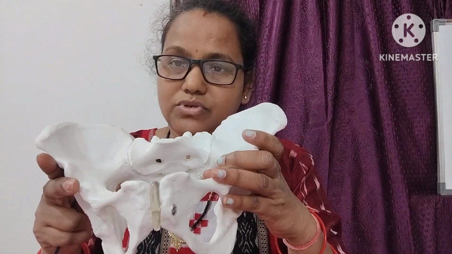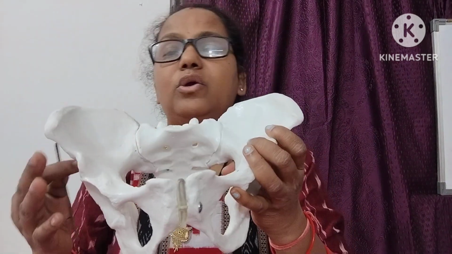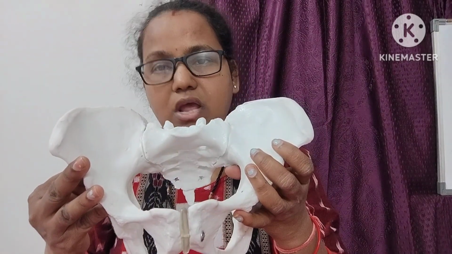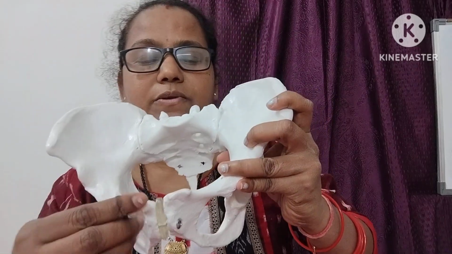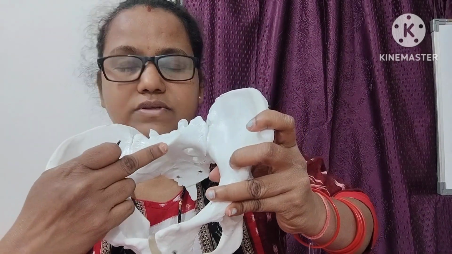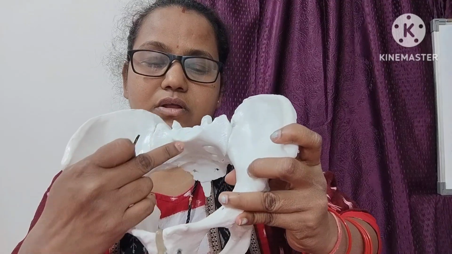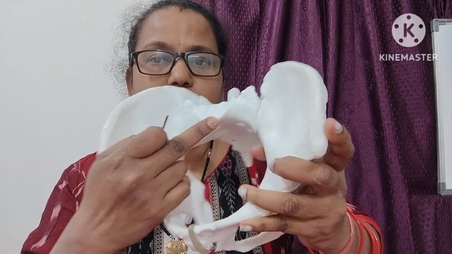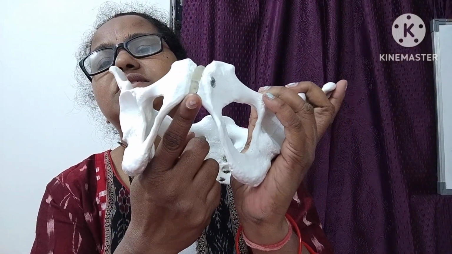The next anterior posterior diameter is the diagonal conjugate. What is the diagonal conjugate? The diameter extends from the same point, the middle of the sacral promontory, to the lower border of the symphysis pubis.